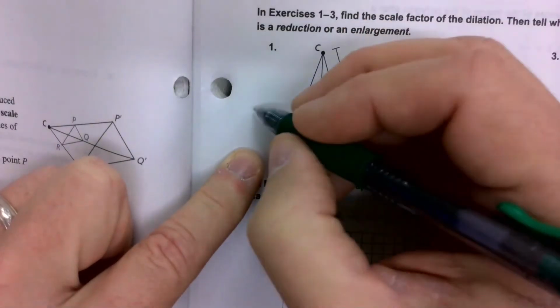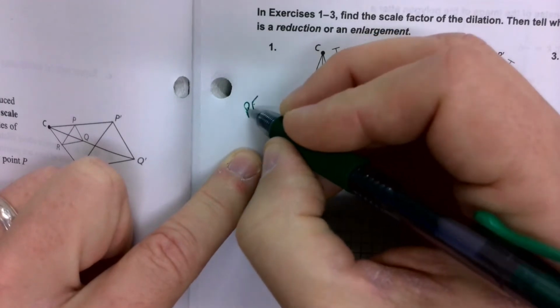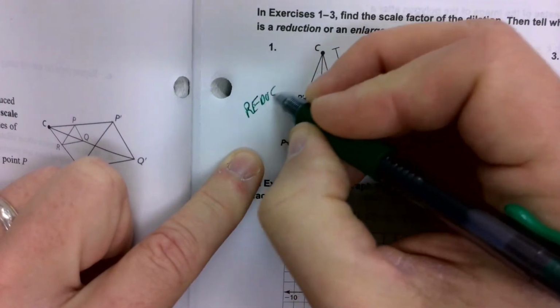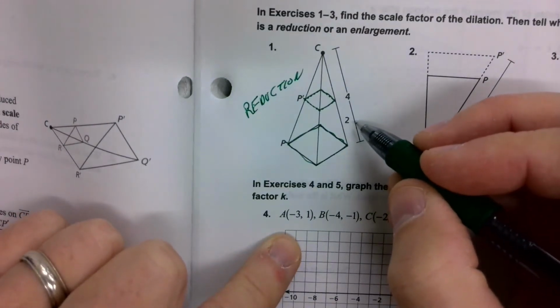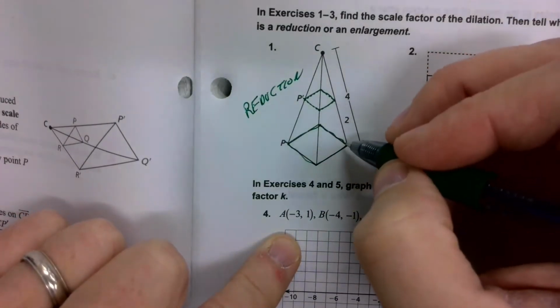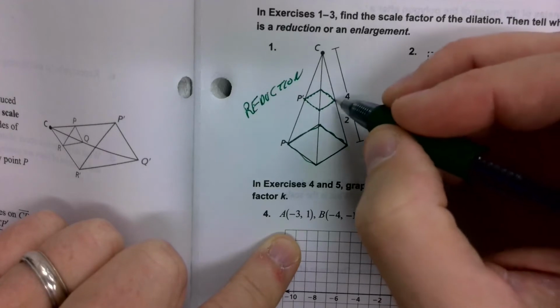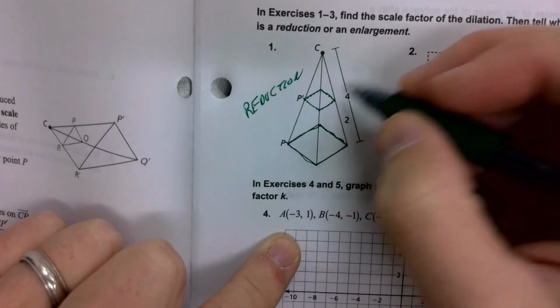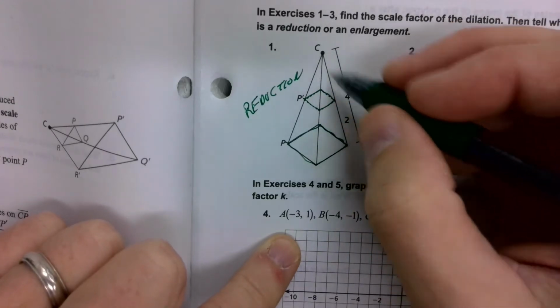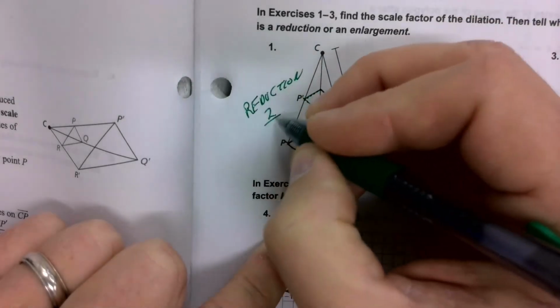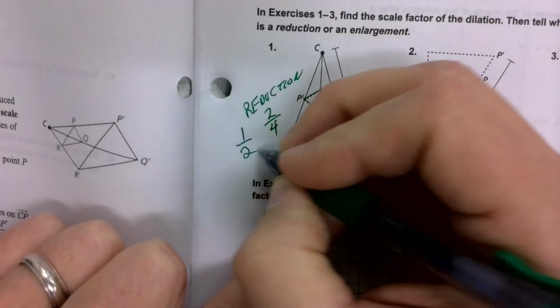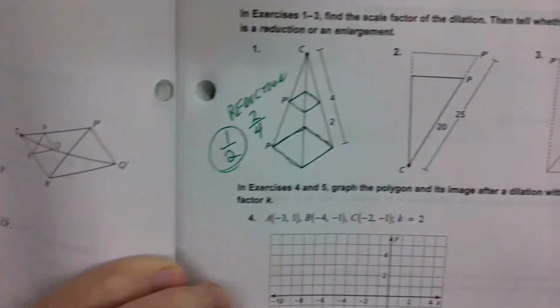So this one, reduction. And we have to take the distance from here, the image, to C, over the original one. So that would be a 2 over a 4. So the scale factor is 1/2.